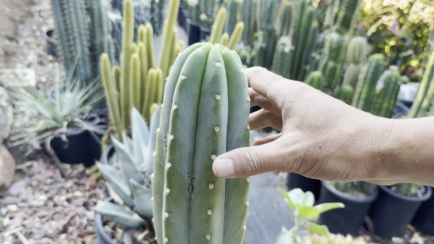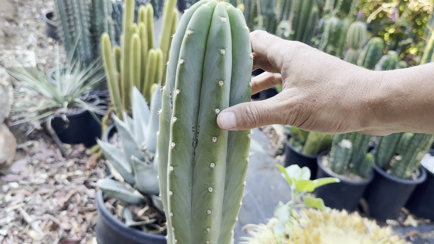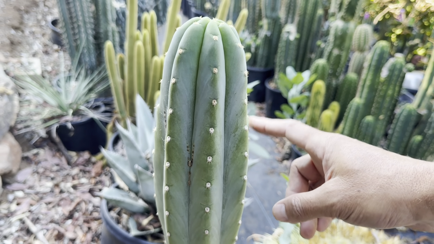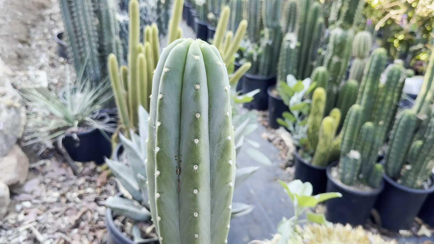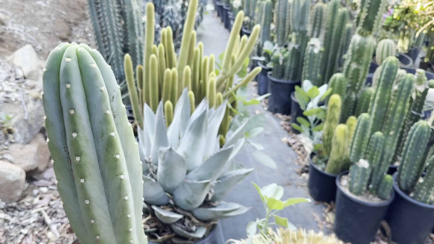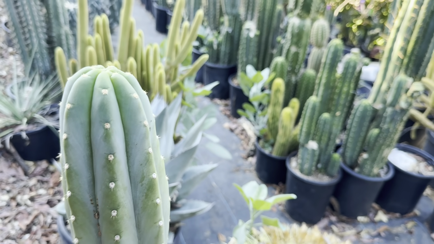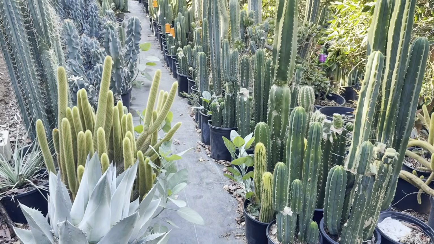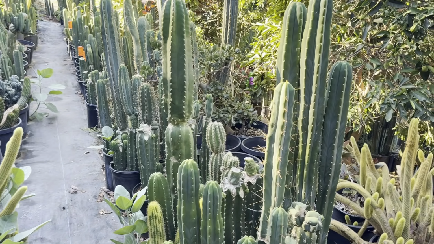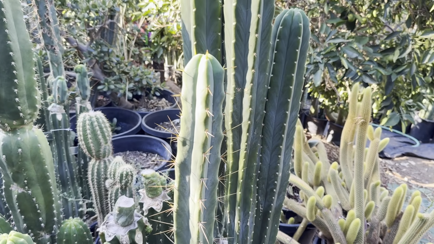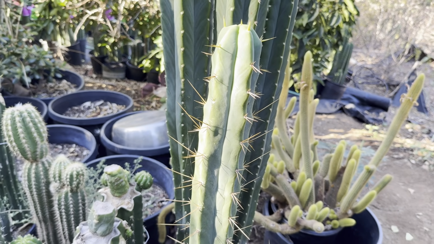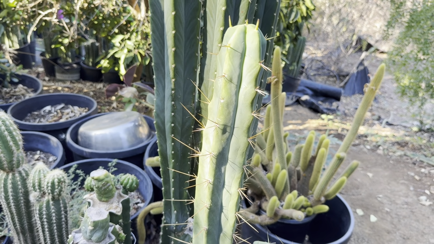So this is a blue Jules giant, and it's super blue, but it has a lot of PC characteristics. But we can just tell by the girth and how fat it is and the coloration blue and how powdery it is that it is most definitely not PC. Same with this Echinopsis or Trichocereus cultivar. This one is super spicy.